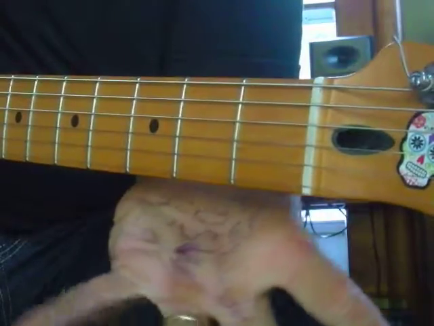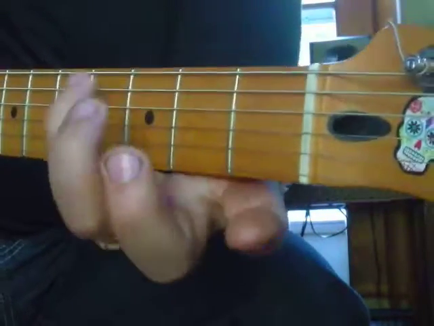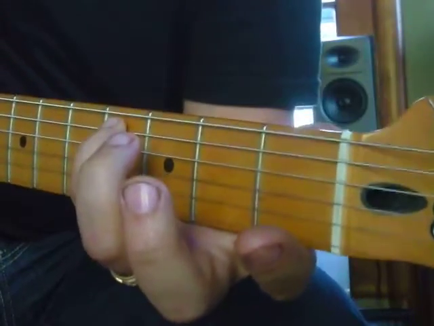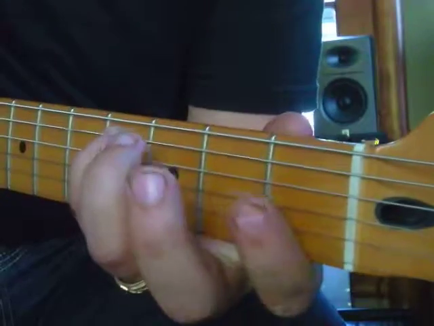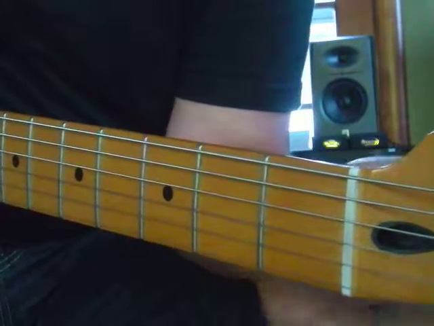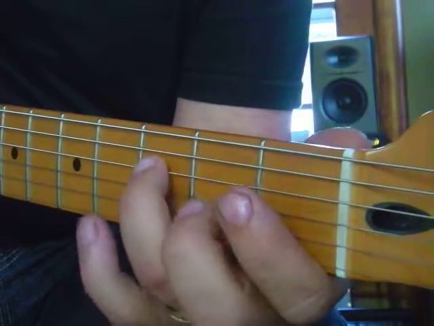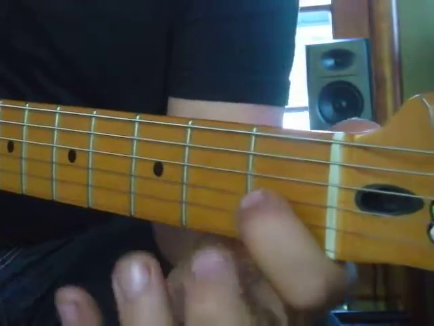Now we've got to make our shape, which is kind of murderous, like this. You've got your pinky on the root, which, if we want to figure out the notes, is going to be a C sharp, because I know my notes on the neck really well, and you should too. It's easy. Here's the F, which is our third, so we've got root, third. Our fifth is a G sharp.